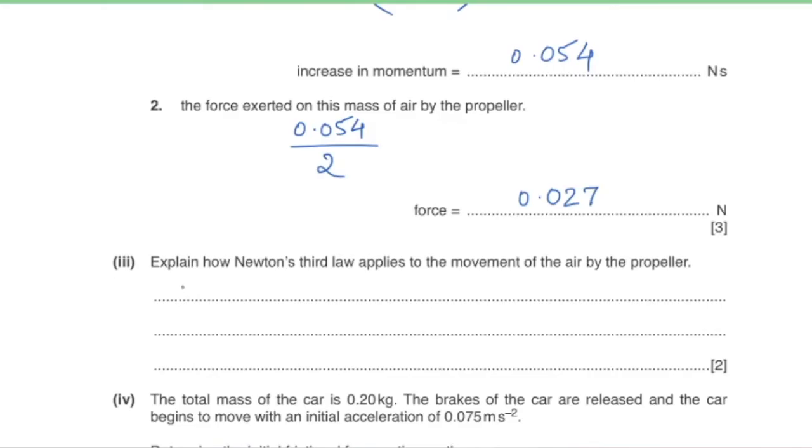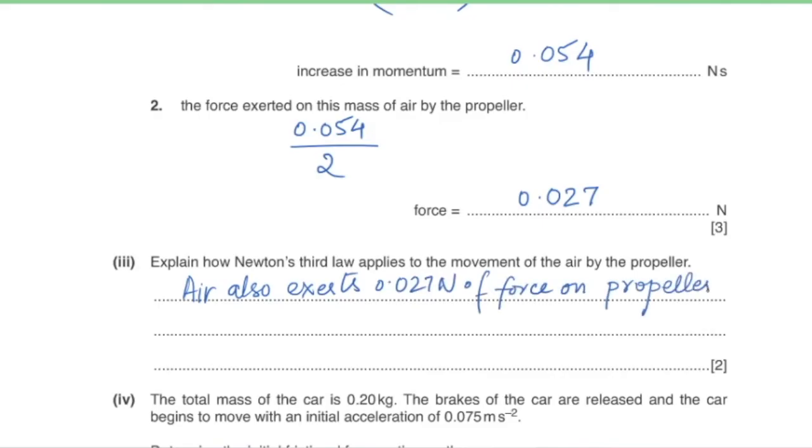So I should write that air also exerts 0.027 newtons of force on propeller, but in the opposite direction.